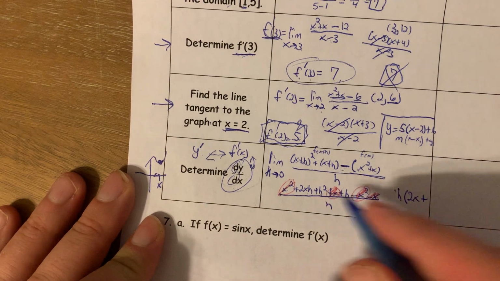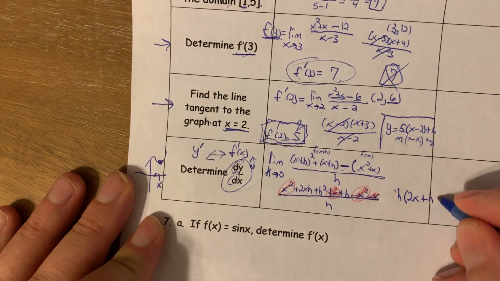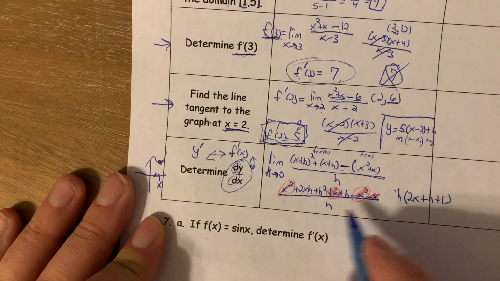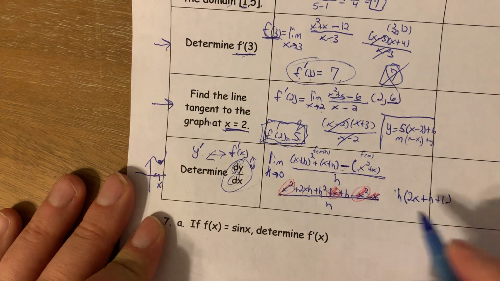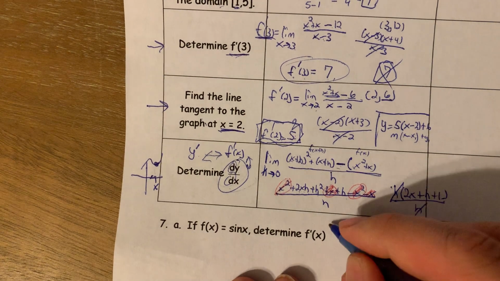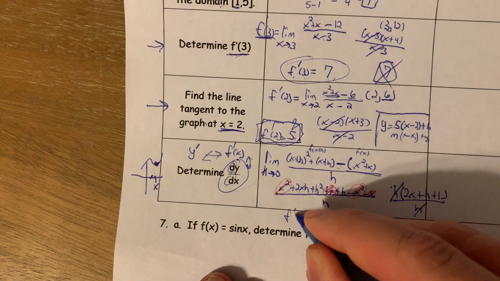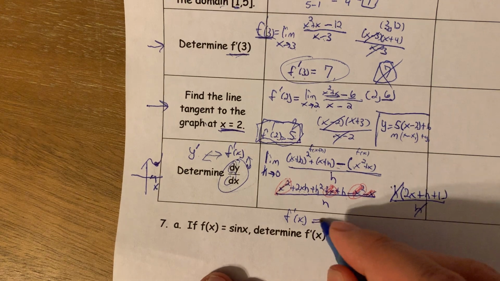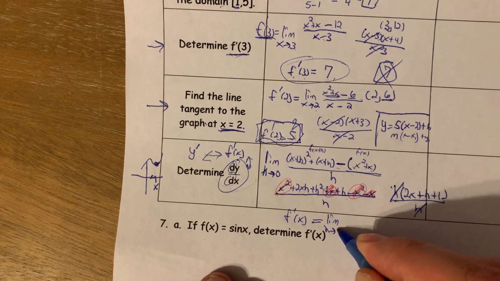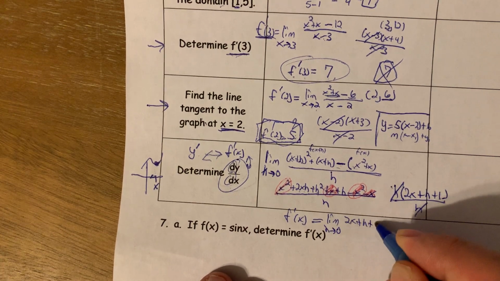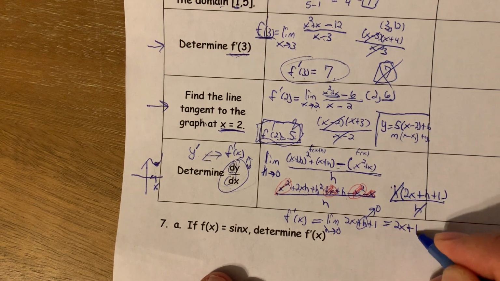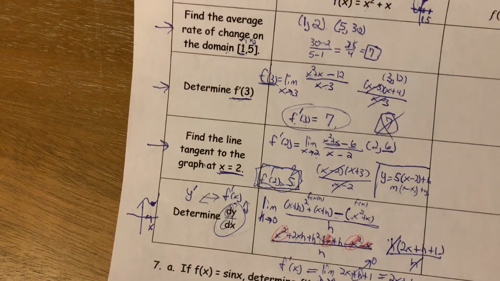2x plus, there's still an h left over here, plus 1. So h times 2x is 2xh, h times h is h squared, and h times 1 is h, all divided by h. And the h's will cancel, and so now we can say f prime of x, or dy dx, doesn't matter how you write it, is equal to the limit as h goes to 0 of 2x plus h plus 1, and that last h will go to 0, and it'll give us a formula with just x's in it. So the formula is 2 times x plus 1.